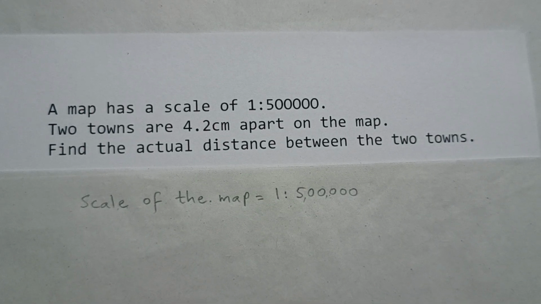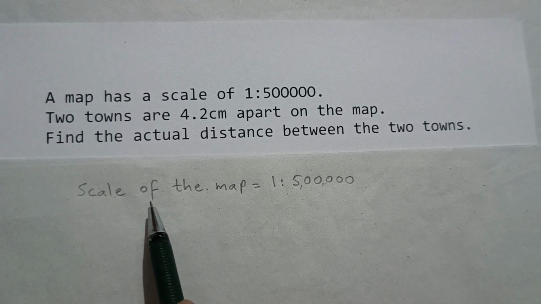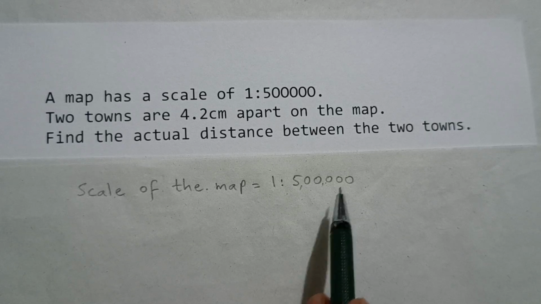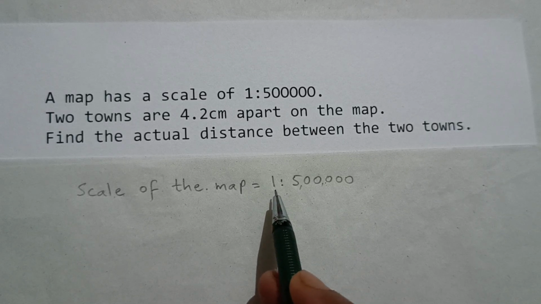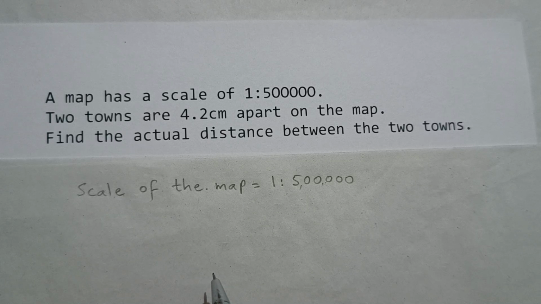Now, while solving these type of questions, we have to keep one thing in mind. So what is that one thing? Here, the scale of the map is 1:5 lakh. So 1 is the smaller value and 5 lakh is the larger value.